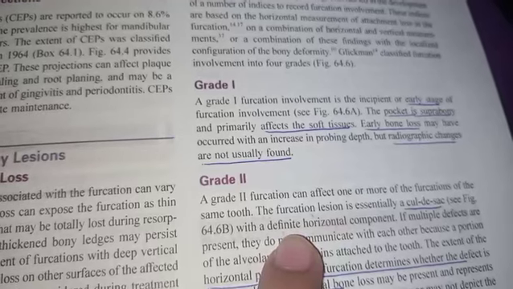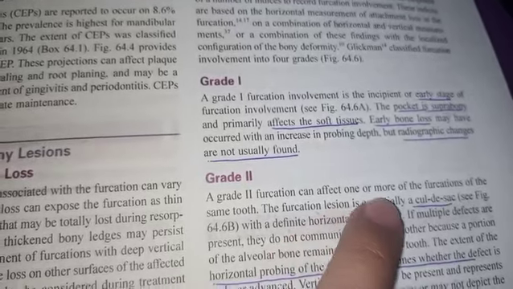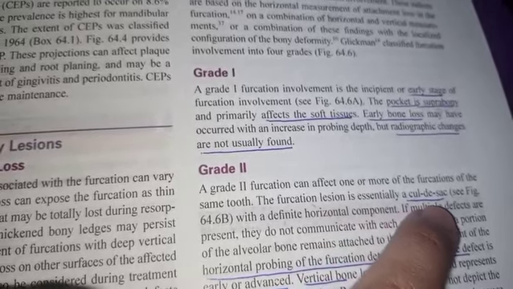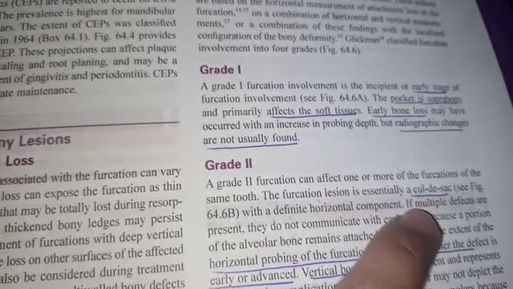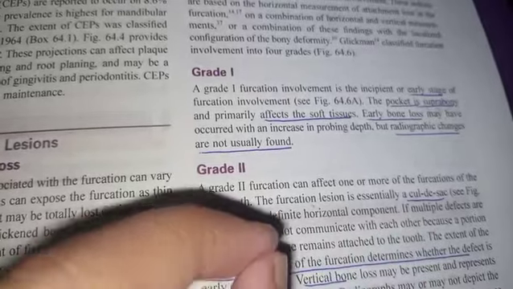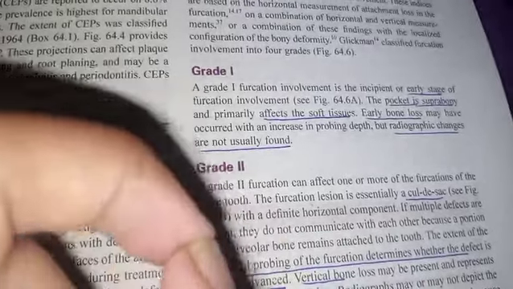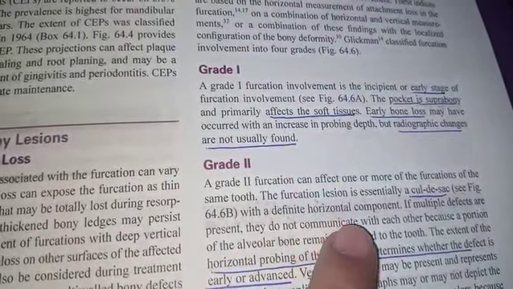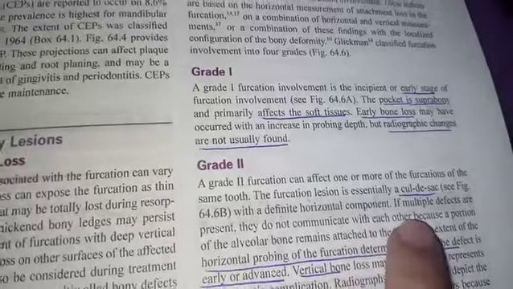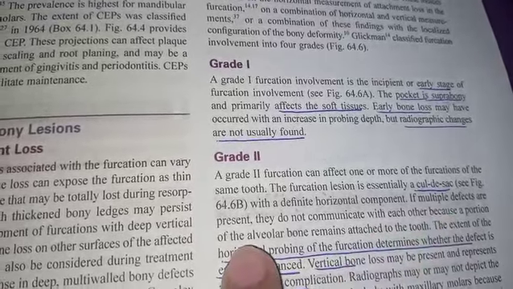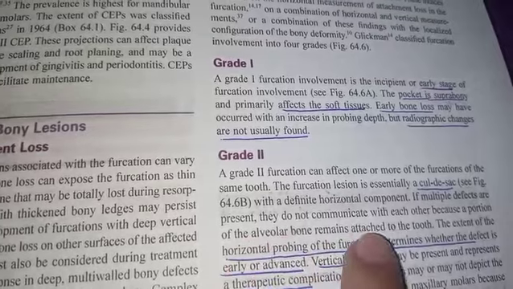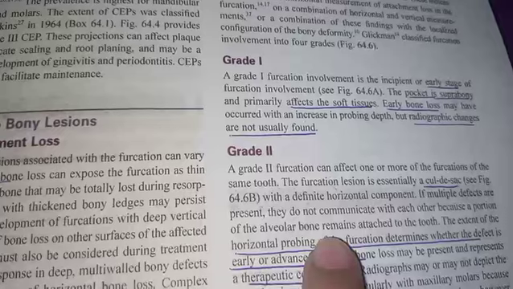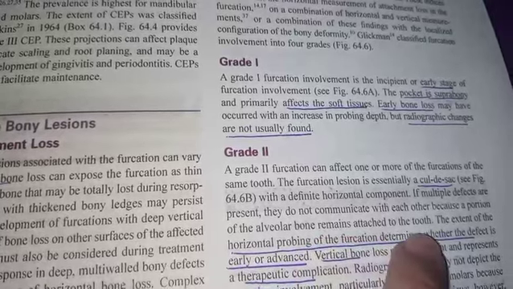In grade 2, it can affect one or more of the furcations of the same tooth. It is a cul-de-sac. Cul-de-sac means you insert a probe from one side of the furcation, but it does not come out on the other side. It has a definite periodontal horizontal component. If multiple defects are present, they do not communicate with each other, because a portion of alveolar bone remains attached to the other side of the tooth.